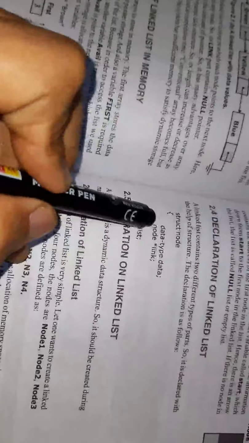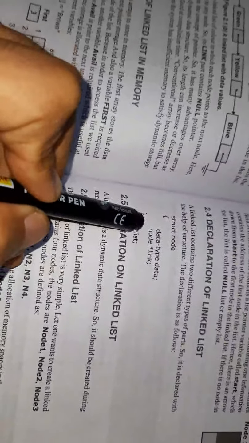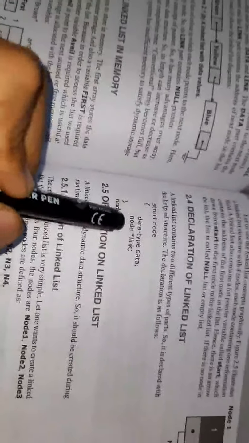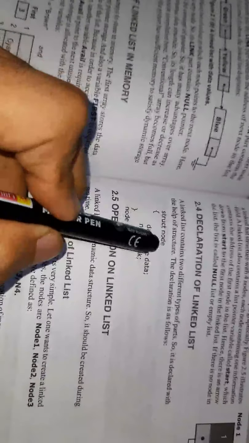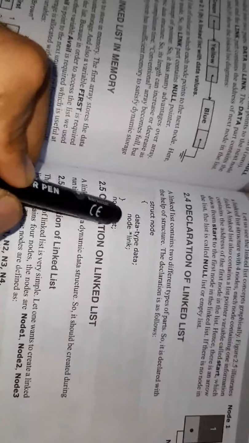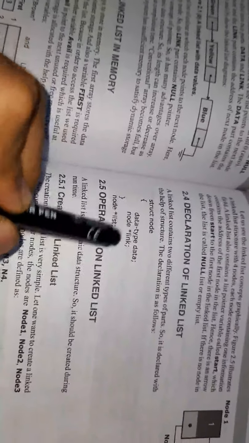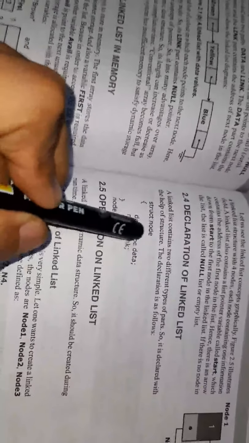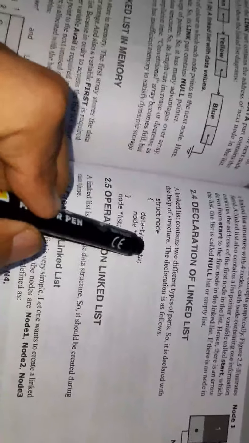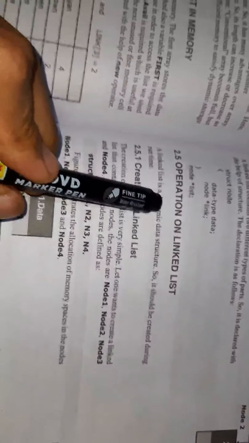And this node asterisk list represents the structure variables that will be declared, through which you'll be able to access these members of the structure. You can declare as many node lists as you want, 2, 3, 4, through which you'll be able to access these members. Clear?